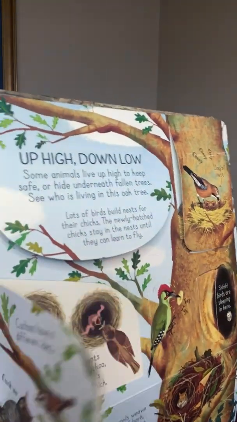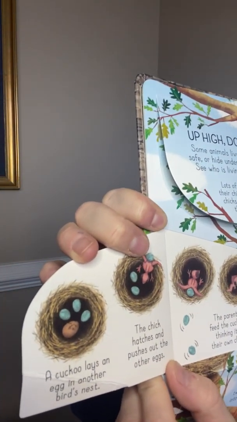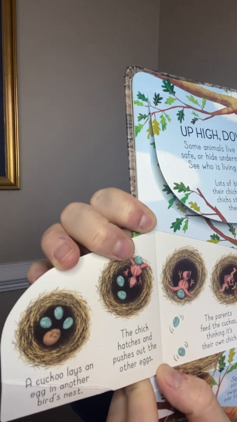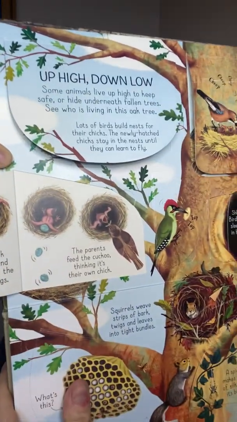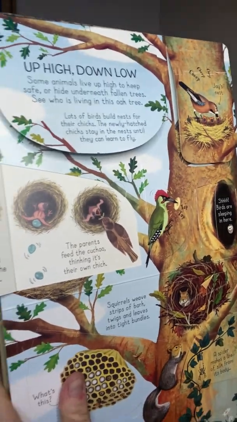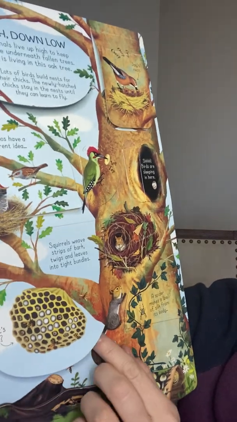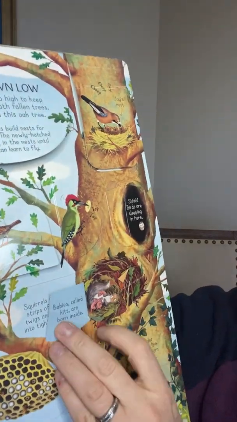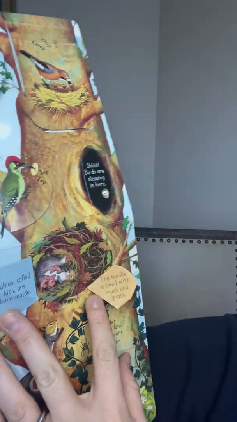Cuckoos have a different idea. A cuckoo lays an egg in another bird's nest. The chick hatches and pushes out the other eggs. The parents feed the cuckoo thinking it's their own chick. Well, that's a good trick. Squirrels weave strips of bark, twigs, and leaves into tight bundles. Babies called kits are born inside. The bundle is lined with moss and grass.